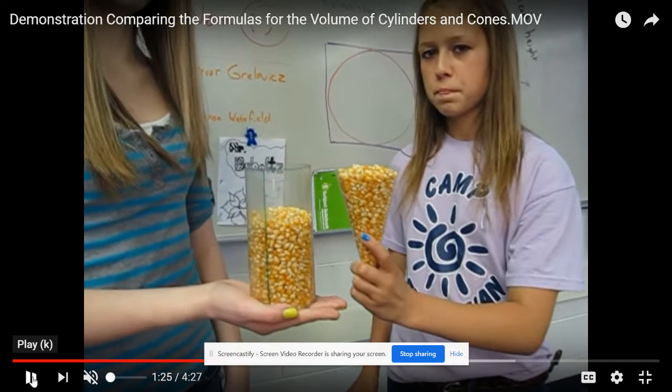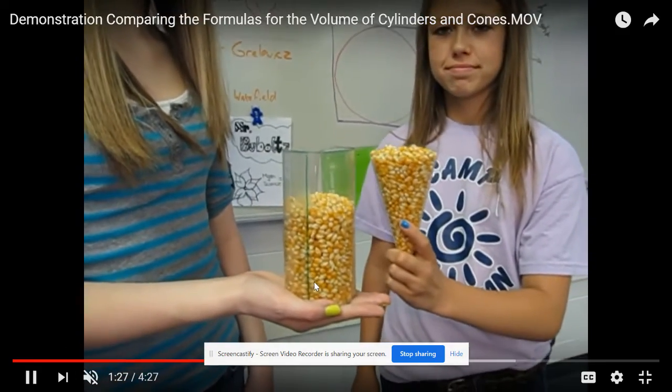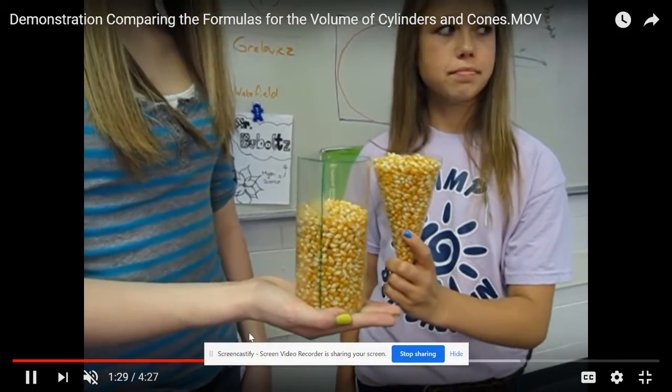So let me pause that right there. Now we're looking at this cylinder and this cone. Again, same exact height, same exact diameter or radius. Now look at how much of the popcorn kernels are left. Let's look at this cone. How many more cones do you think you could fill up to make this eventually be empty?